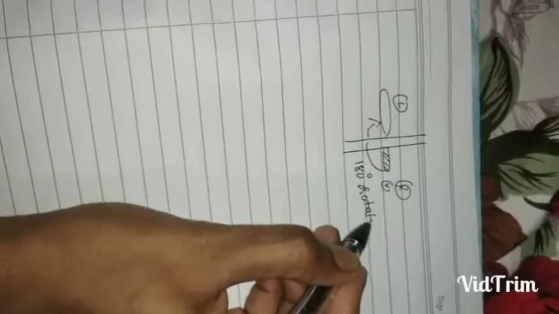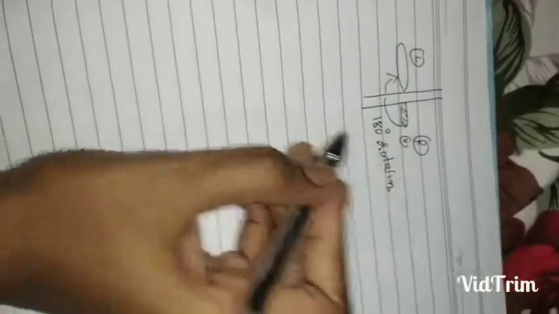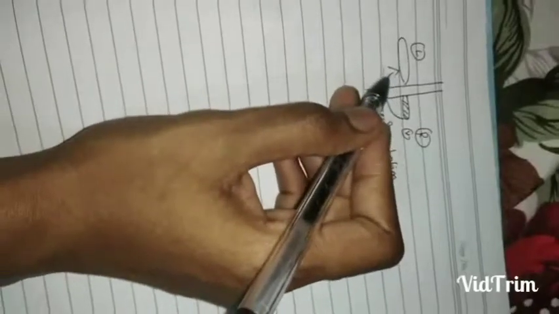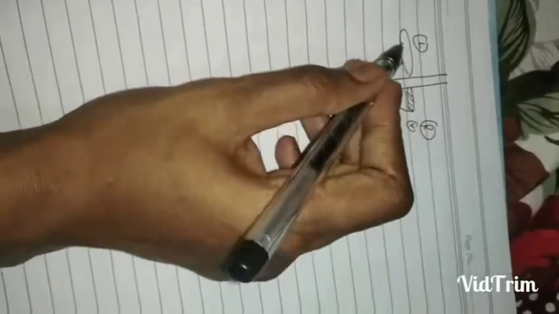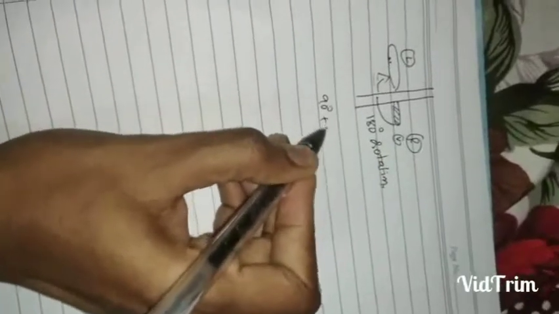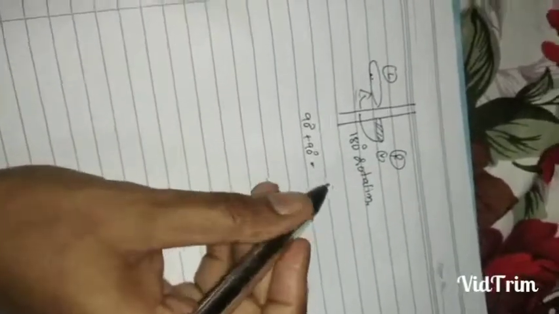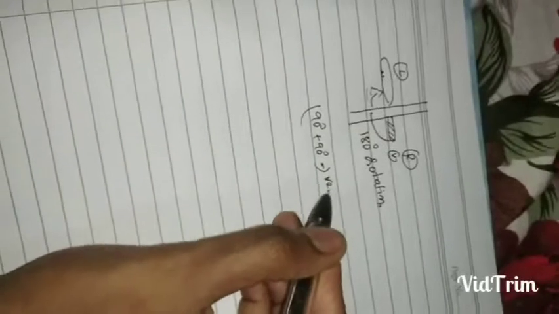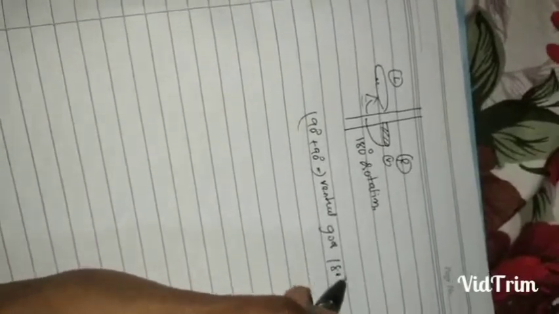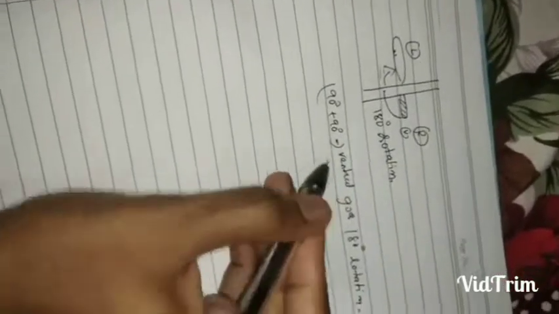So first it goes 90 degrees rotation along with duodenum, and then it moves to the left side further 90 degrees plus 90 degrees. So this ventral bud goes additional 180 degrees rotation to reach on left side.